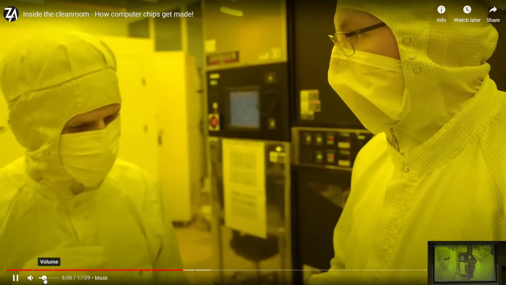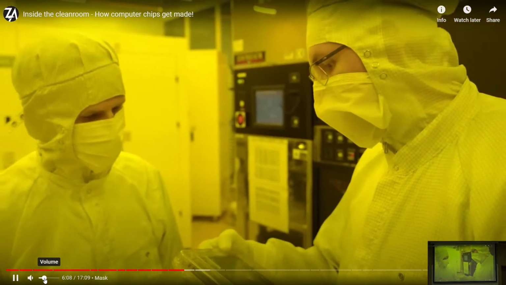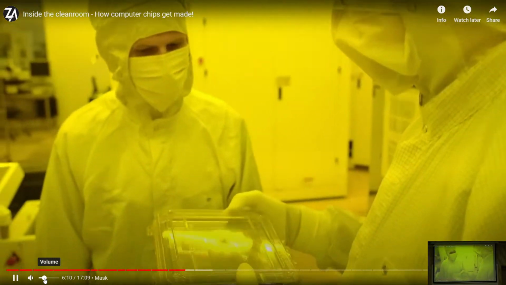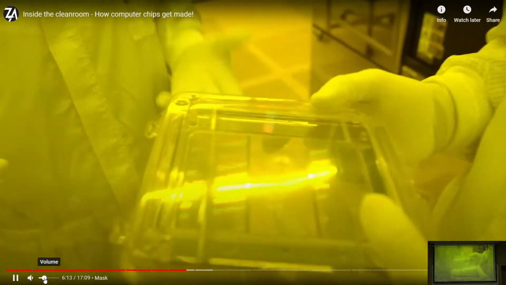Okay, and which layer is this? Those two are 2 top metal layers. Okay. And so that's why the structures look so big.